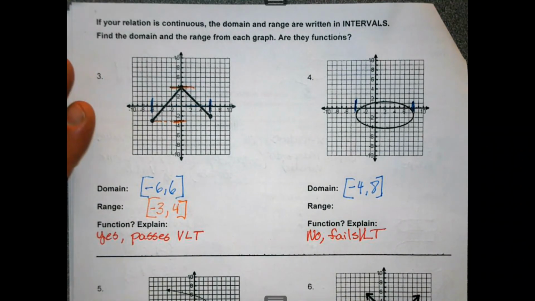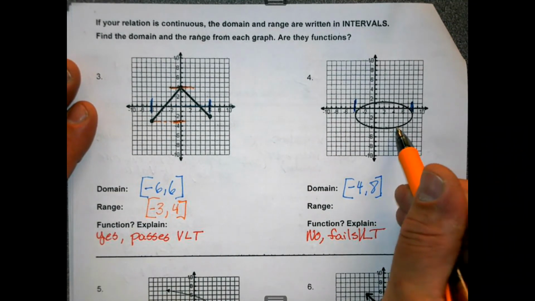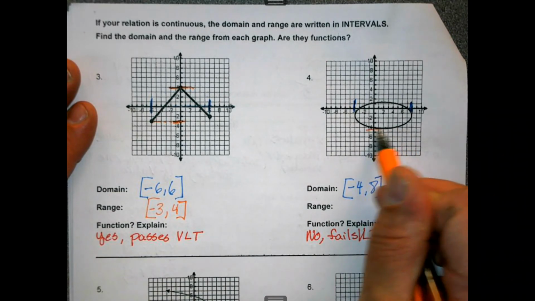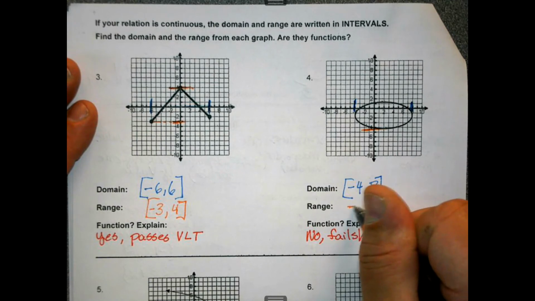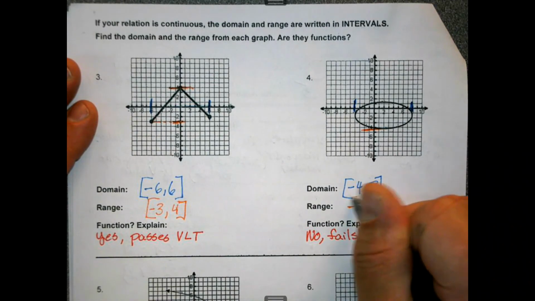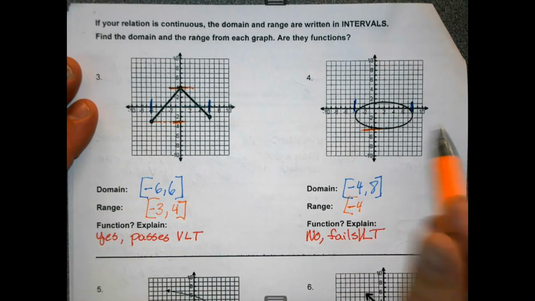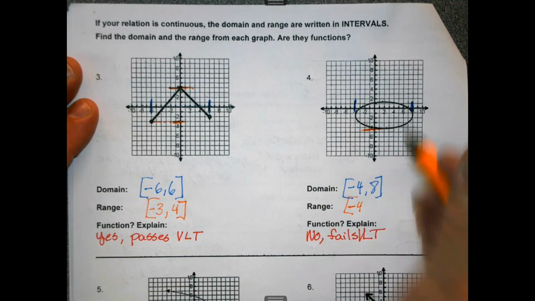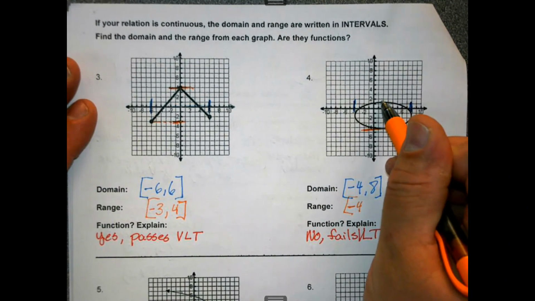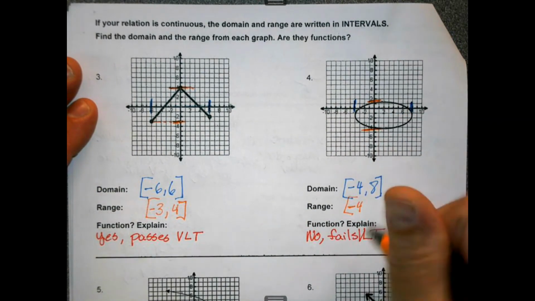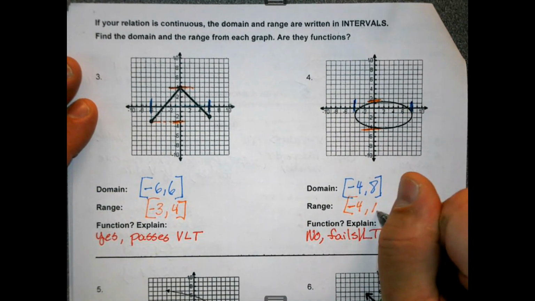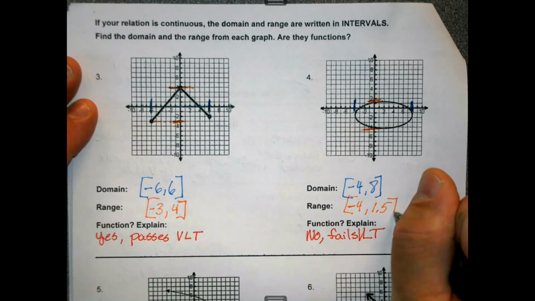My range, let's see, looks like it starts here at -4. Might be a little over, but I'm going to use -4. Includes -4. And then here, it looks like it goes over 1 a little bit. I'm going to say 1.5. So 1.5 and includes 1.5.